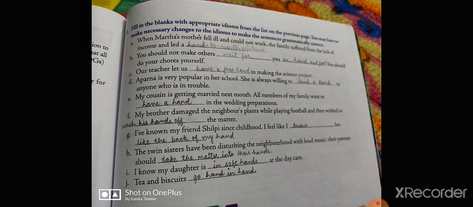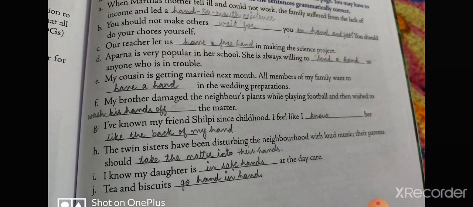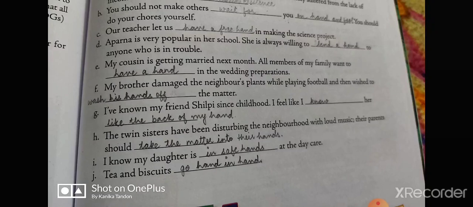Correct the spellings of the following words given below. Consult a dictionary if required. The first one has been done for you. So you have to write the correct spelling. Occasion. The correct spelling is OCCASION. Confidence, CONFIDENCE. Independence, INDEPENDENCE. Calendar, CALENDAR. Opportunities, OPPORTUNITIES. Information, INFORMATION. In this spelling, R is not given.